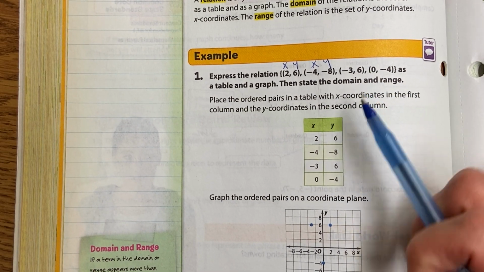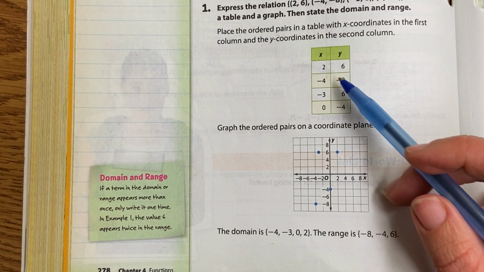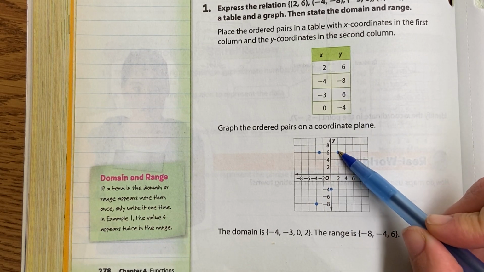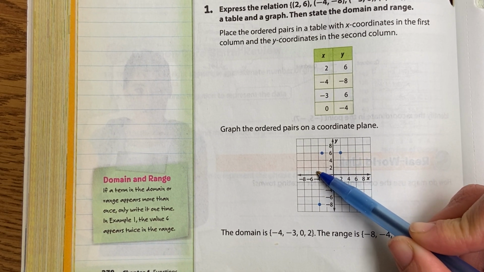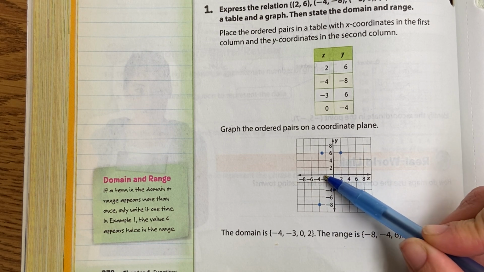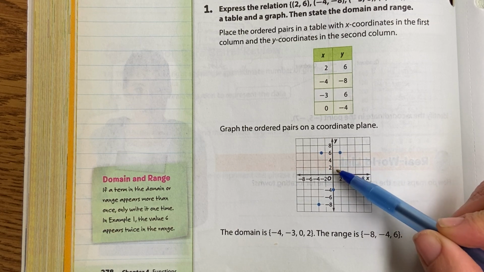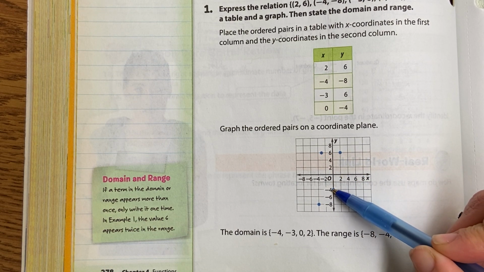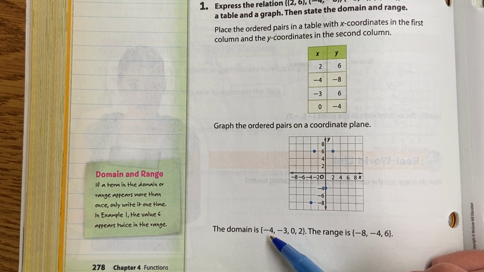Then you're going to express that as a graph. So 2, 6, then -4, -8, then -3, 6, and then 0, -4. And then finally it says to express it as domain and range.